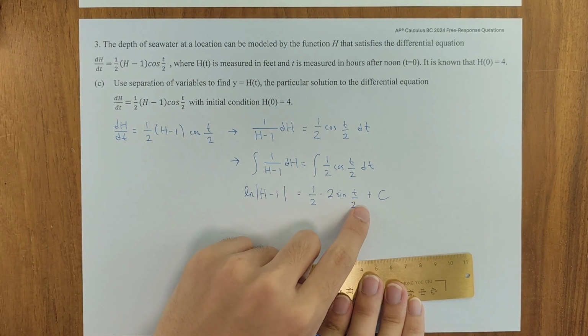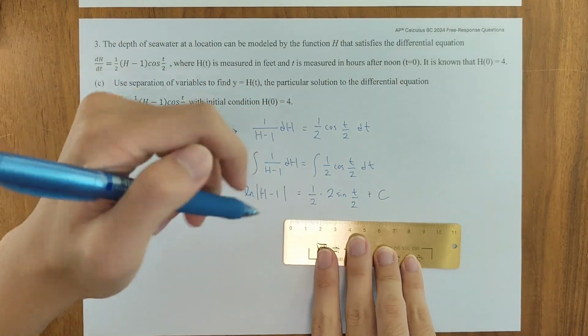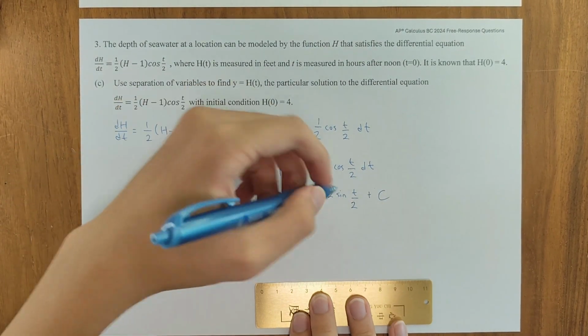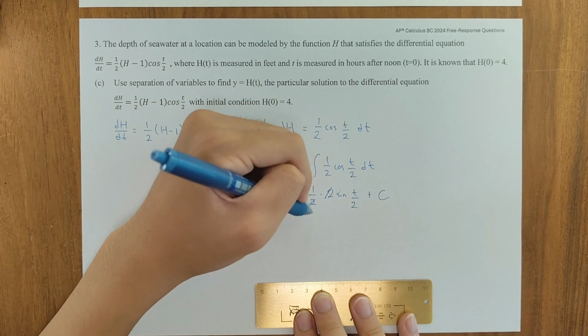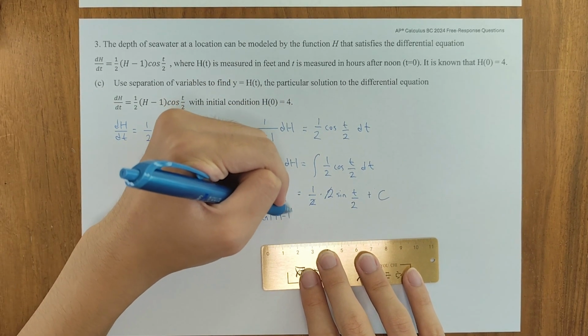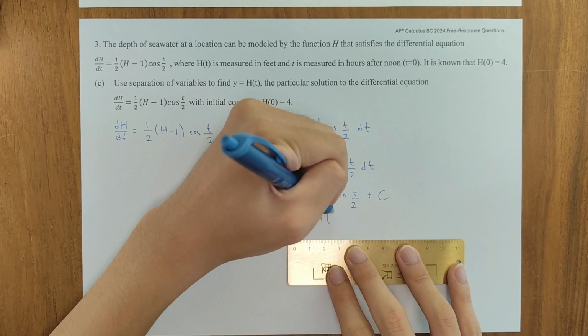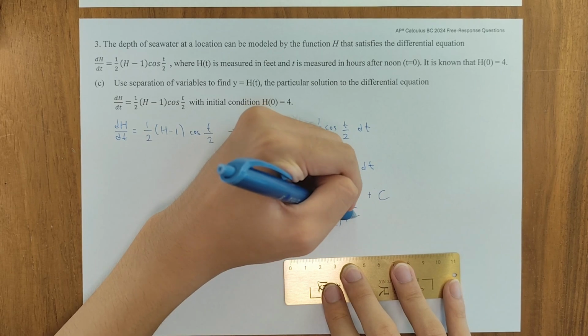So we have to add the constant of integration in the final term. Okay, now we cross them out. This would just become natural log of h minus 1 equals sine t over 2 plus c.